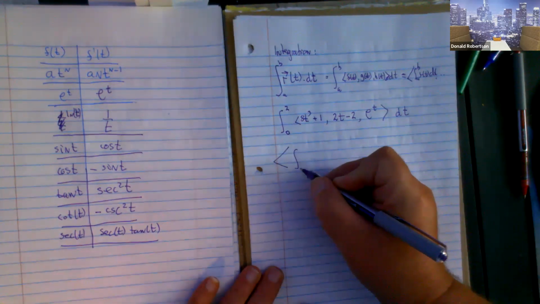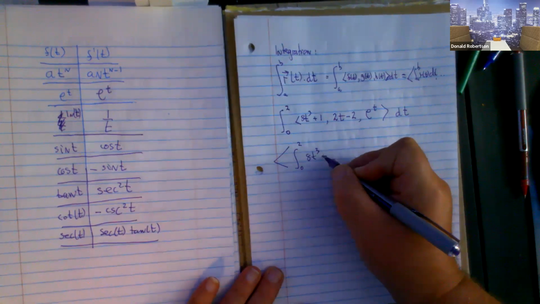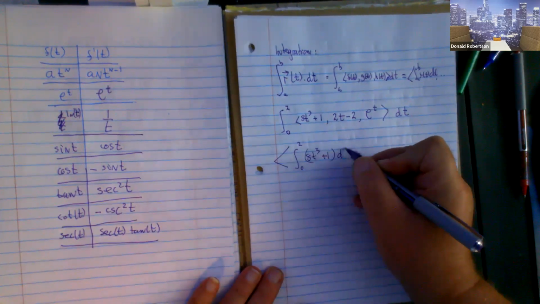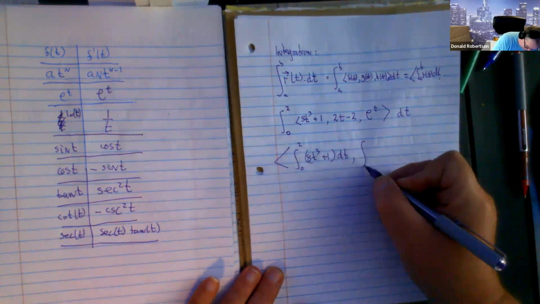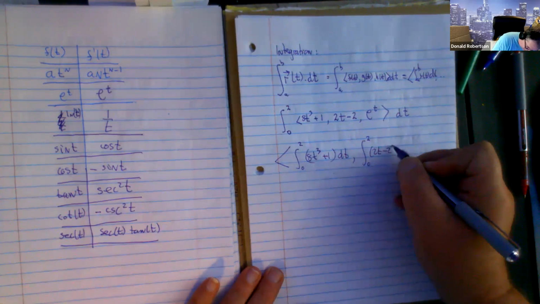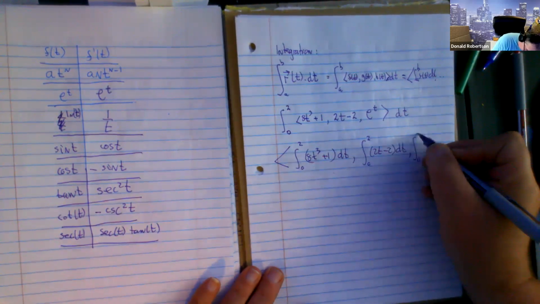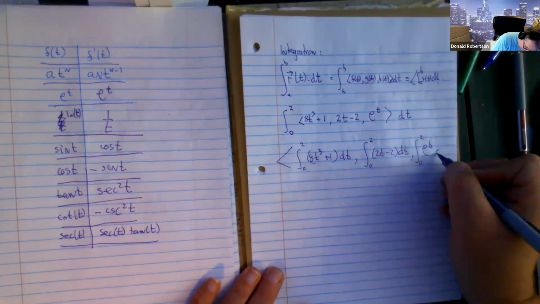Well, you'd find the integral from 0 to 2 of 8t cubed plus 1 dt. Then you'd find the integral from 0 to 2 of 2t take away 2 dt. And then you'd find the integral from 0 to 2 of e to the t dt.